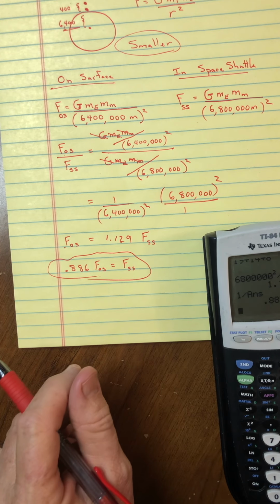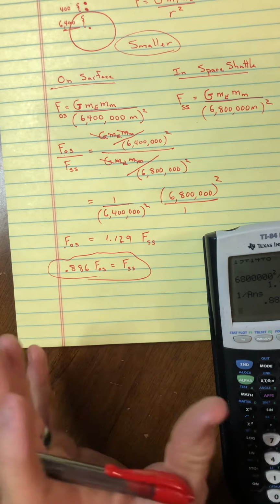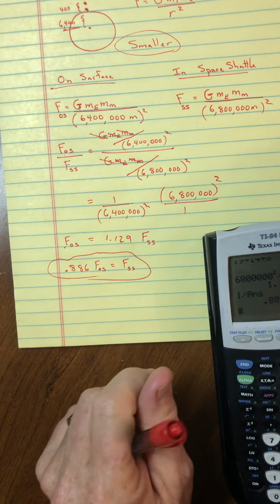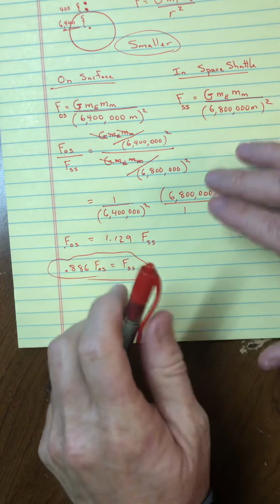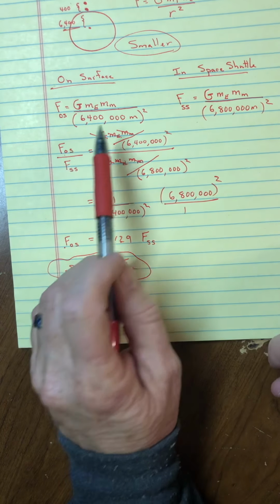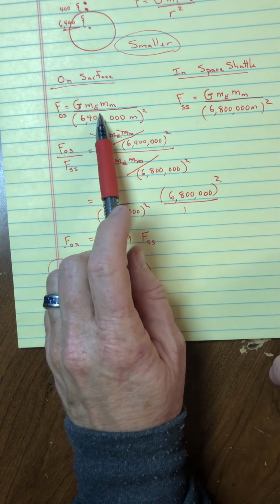And I think this illustrated really well Newton's universal law of gravity. But in addition to that, it illustrated how we can just compare. We don't have to really go and find things like the mass of the Earth and whatnot.